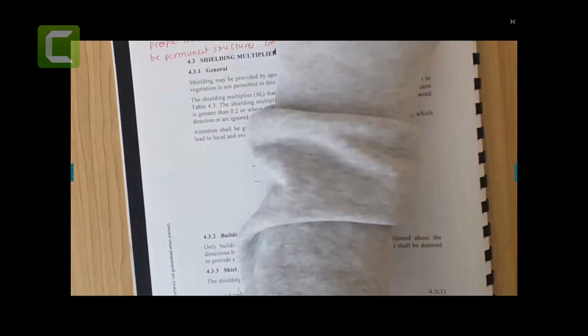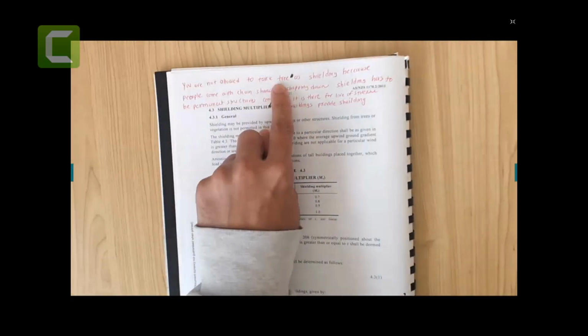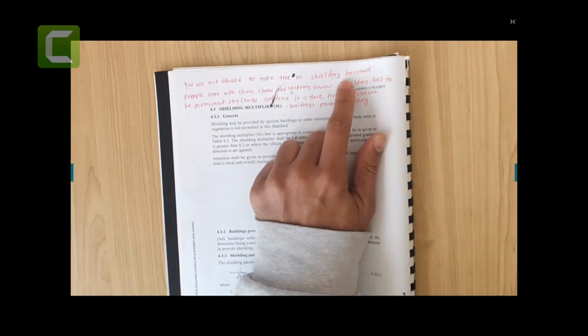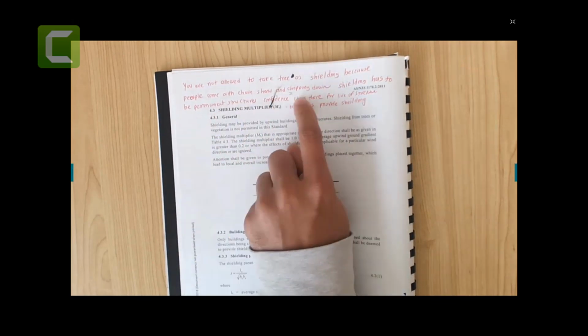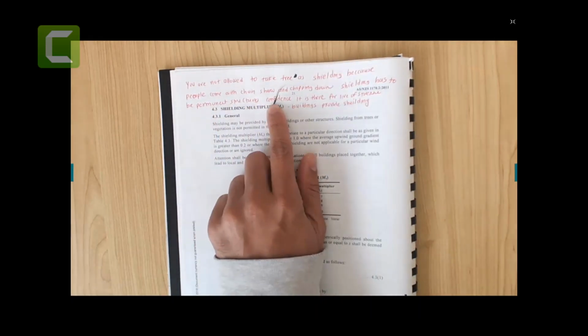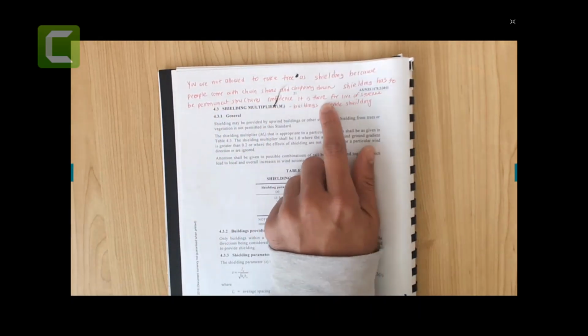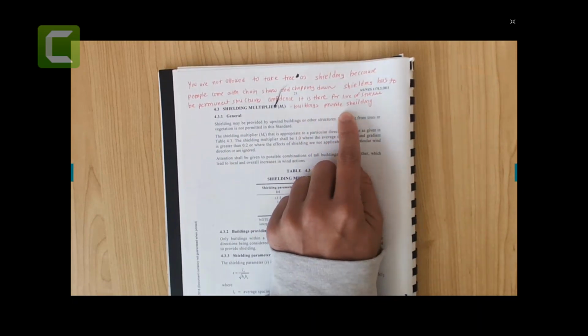I think I have notes here as well. You are not allowed to take the tree as a shielding. If you have a tree, don't take it as shielding, because people come with a chainsaw and chop down the tree. So shielding has to be permanent structures. Confidence is therefore life of the structures; buildings provide the shielding.